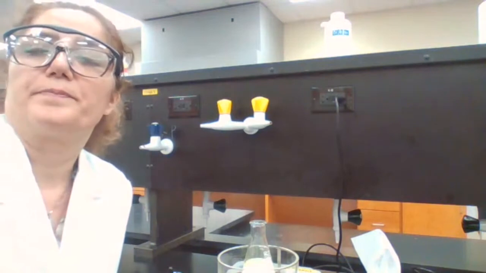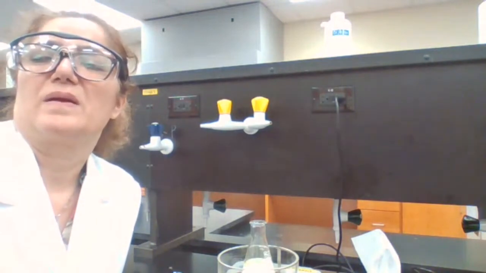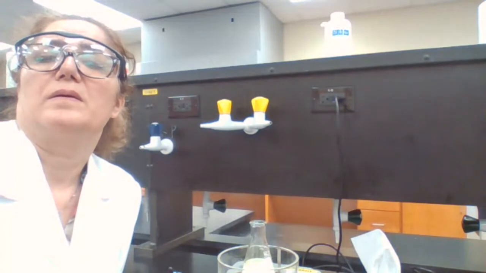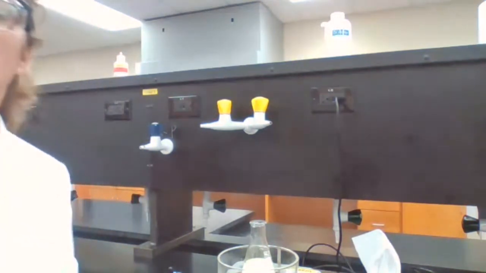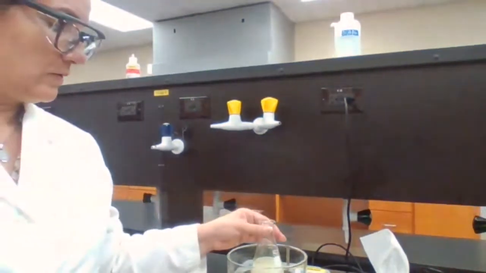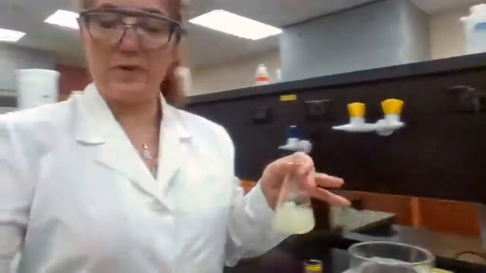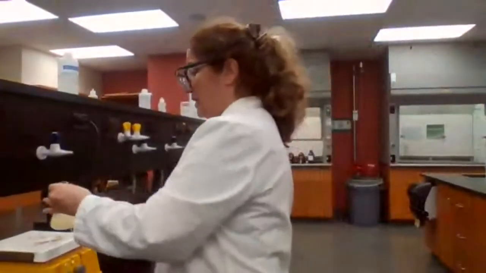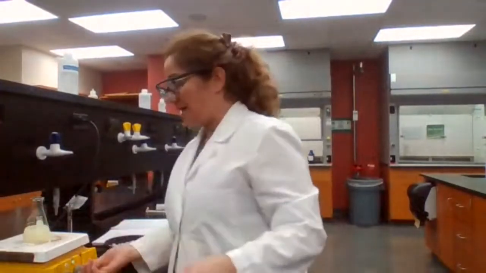Okay. I added the 1.218 based on the procedure. And why does it have to be exact? Because that's my limiting reactant.